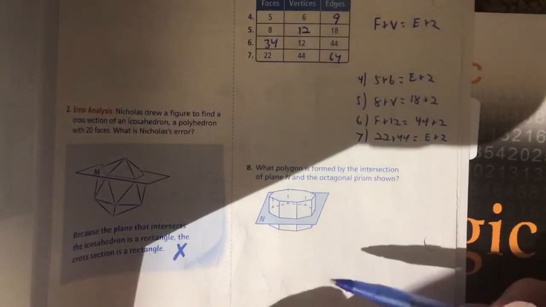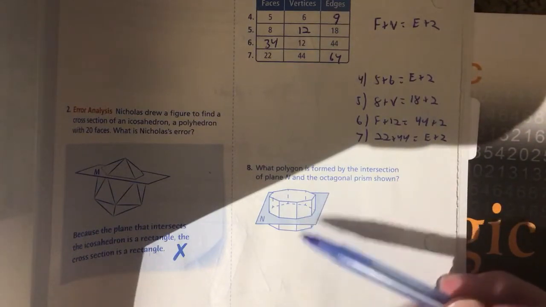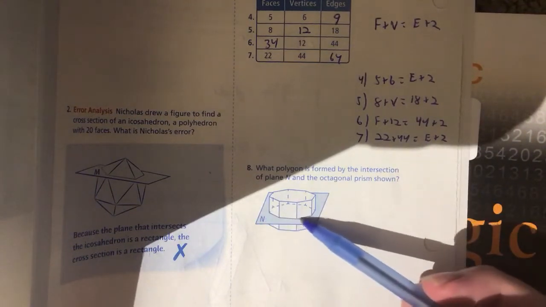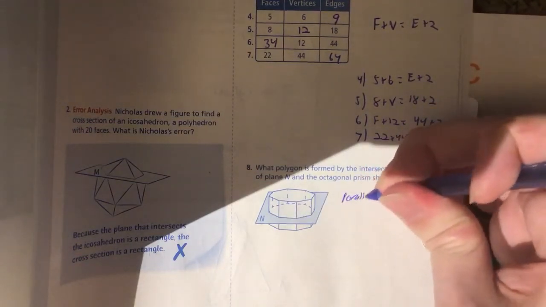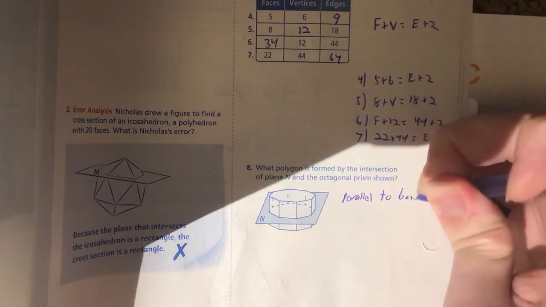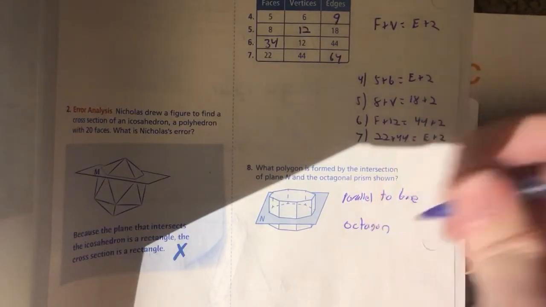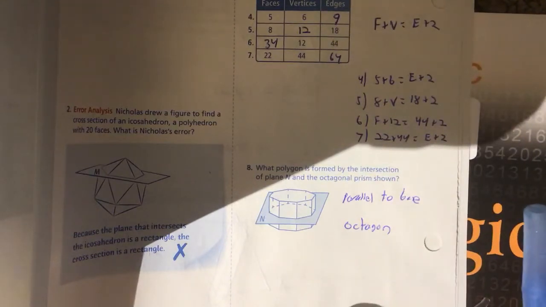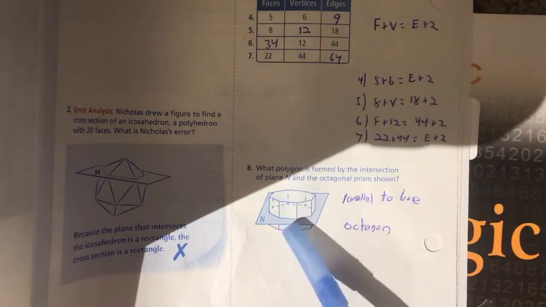Number 8, what polygon is formed by the intersection of plane N and the octagonal prism below? Just the outline and figure right here. Since I'm cutting it parallel to the base, it's going to be the shape of the base. In this case, my base is an octagon. So that's what my cross-section will be. If I cut it perpendicular to the base, it's going to be a rectangle.